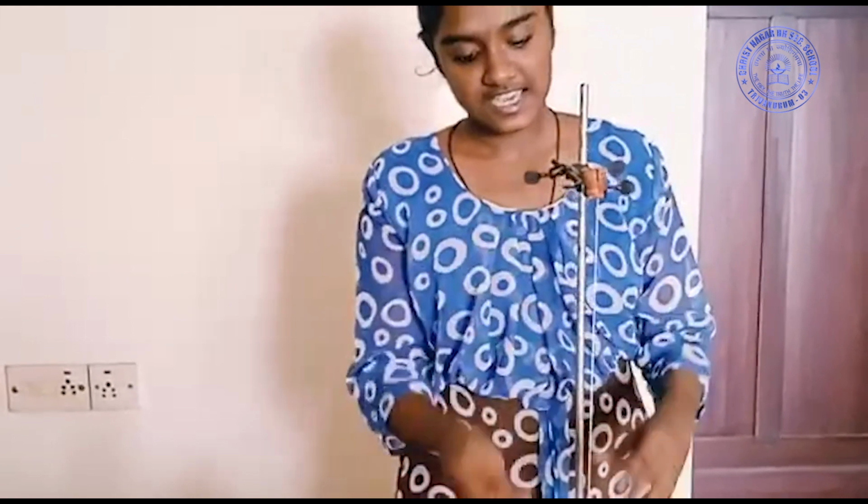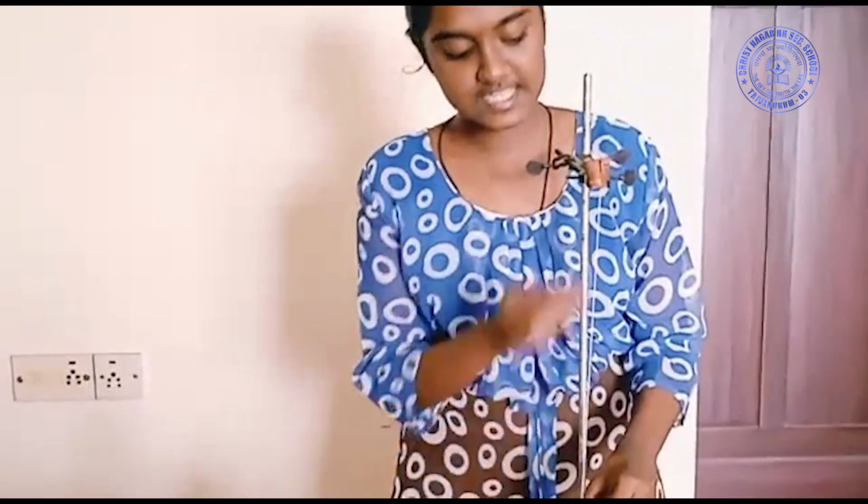Hi all, my name is Agita Vinaya and today I am going to do an experiment to show that the time period of a simple pendulum is directly proportional to length. This is a simple pendulum. This is the point of suspension and this is the point of oscillation and this is the string.